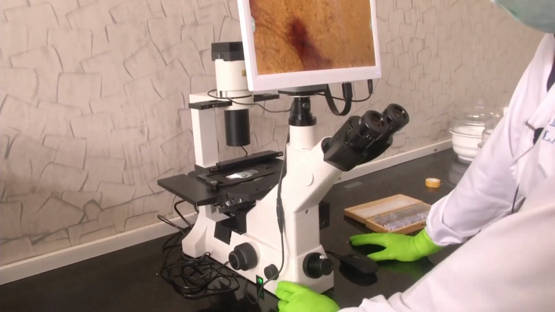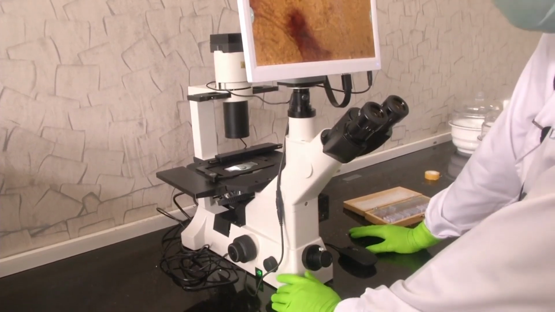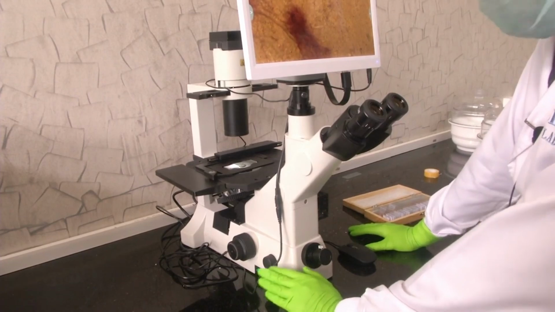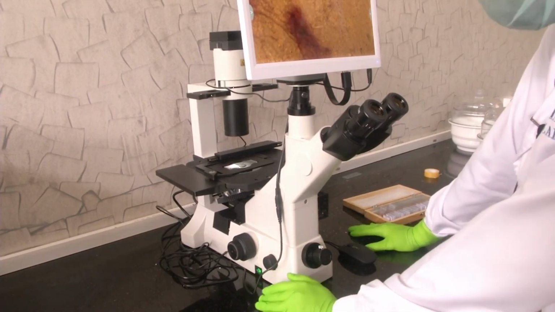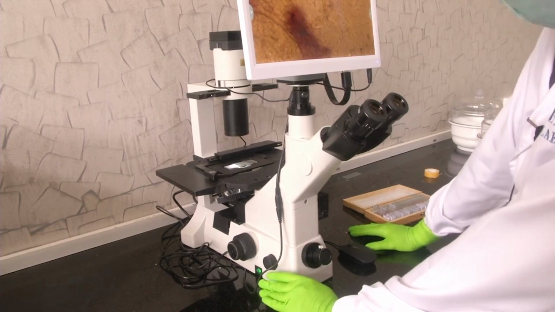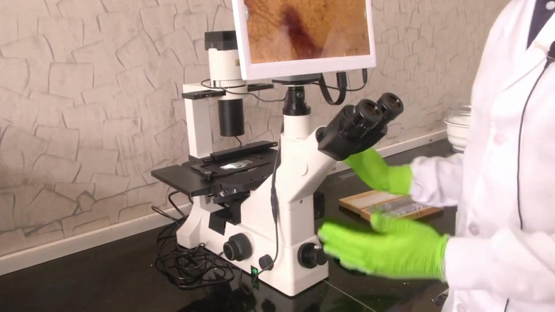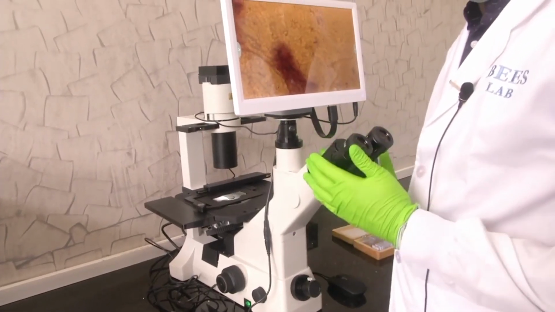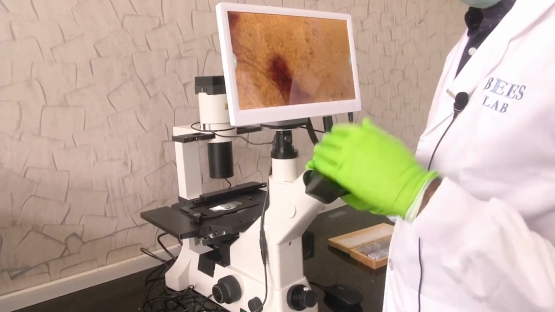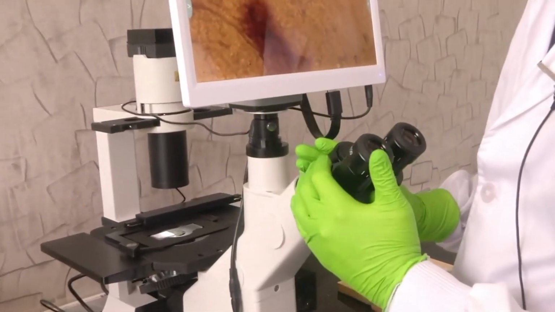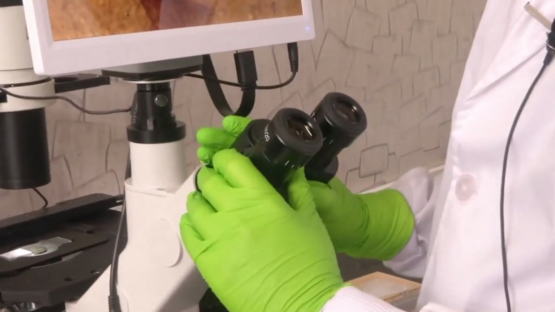So, as I told, we have an inverted microscope here with us. It is a modern inverted microscope which has been recently purchased, so it has all the modern facilities in it. This is the overall structure of how the inverted microscope looks. Let us run you through each part of it. So, now if we focus on this.